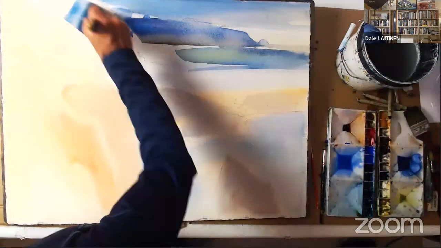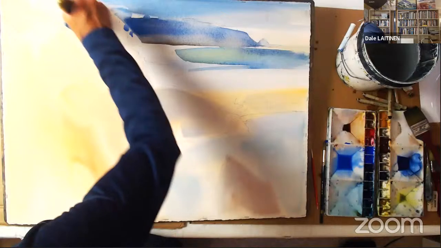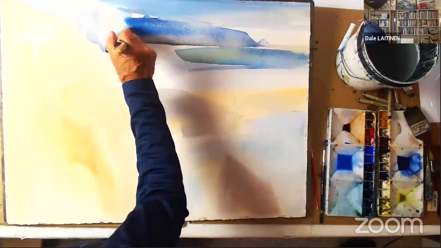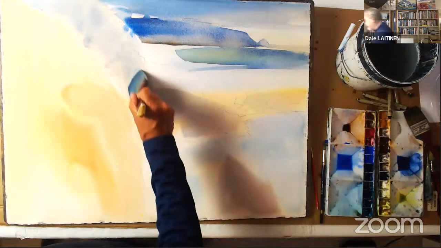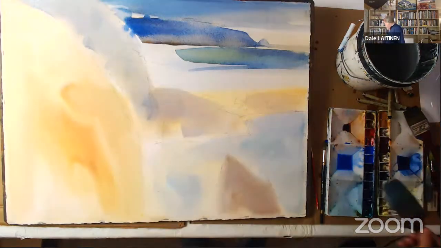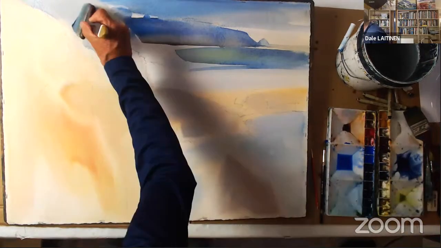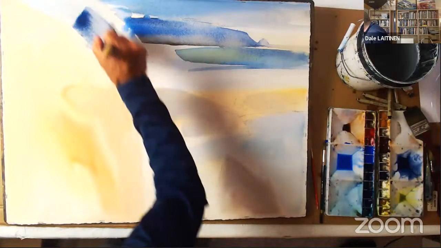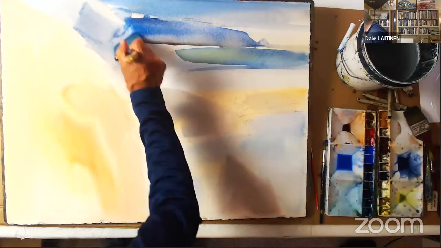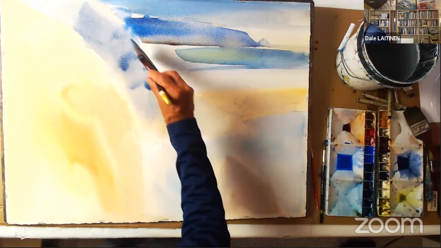I'm taking my big 3-inch brush and washing it down on this next cliff that I have here. I don't mind that the distant hill is bleeding in a little bit because we're going to deepen the value of this cliff that I'm working on right now. So it doesn't really matter that much.